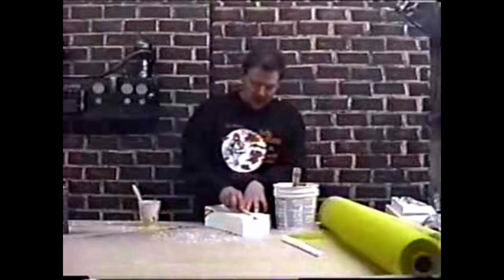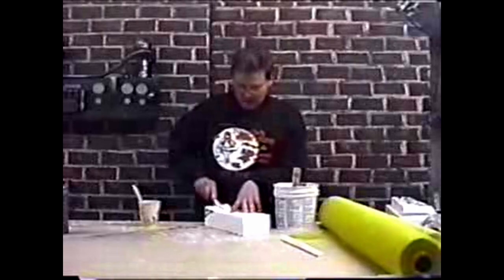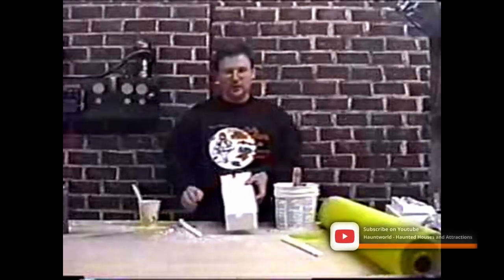So what we're going to do is, let's say we were carving a tombstone, and we wanted to make the tombstone out of some white foam first, and we want to carve the name in the tombstone with a knife or something like that. Or if you were doing some pillars for a front of a mausoleum, you might want to add a little ridge into it, or whatever you like. This stuff will conform to whatever you carve. Let me just give you an example here. There we go.